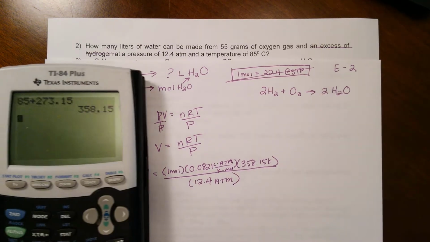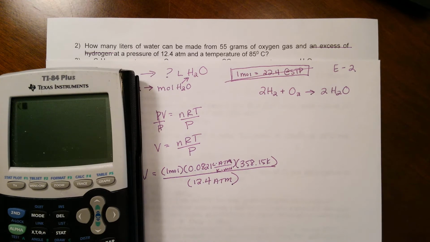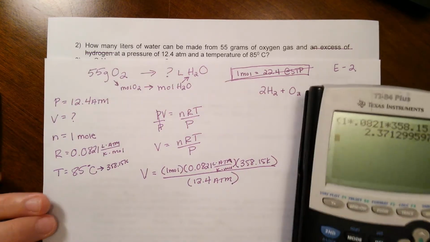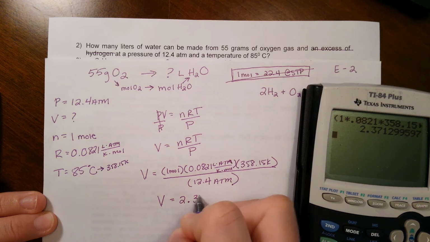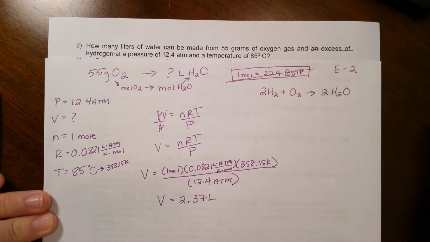Let's go ahead and plug that whole thing in. So do the whole top: 1 times 0.0821 times 358.15, close parentheses, there's our top, divided by 12.4. And we get that the volume is 2.37 liters.